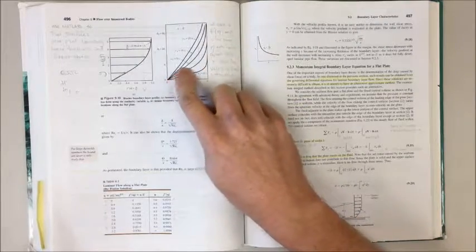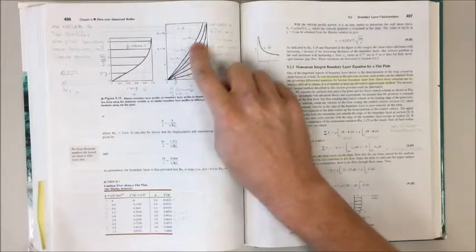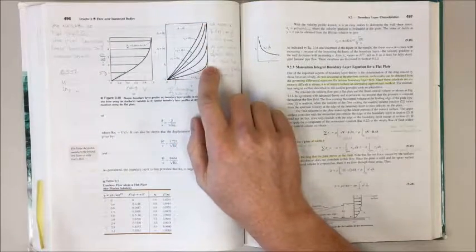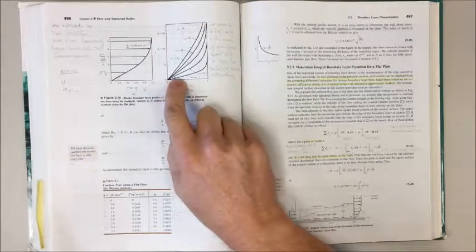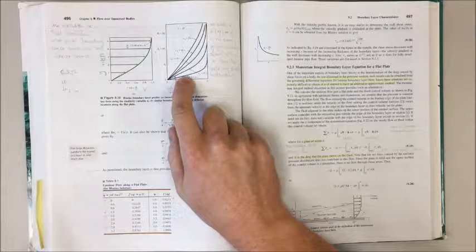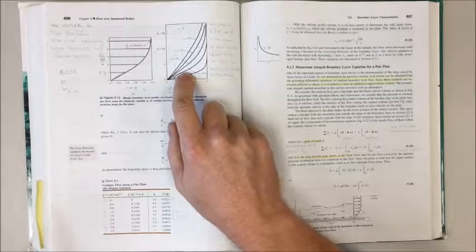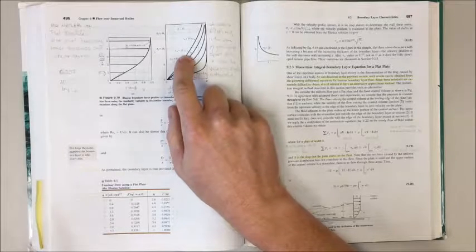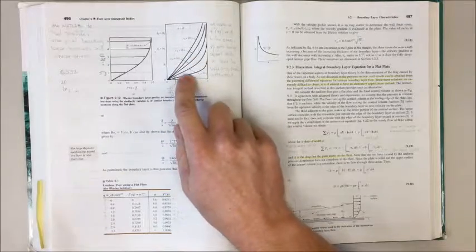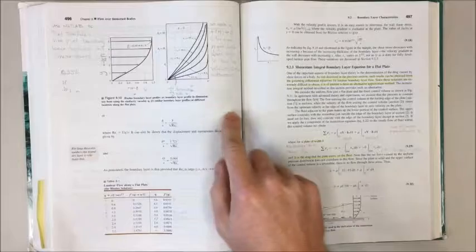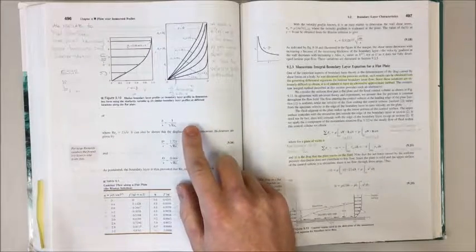If we go 9 times that distance, we get this one, then 16 and 25, etc. And so this is the velocity profile. And what you can see is that essentially the du dy, the shear strain rate, is decreasing with increasing distance down the plate, right? Each of these curves represents a new and further distance down the flat plate, okay?